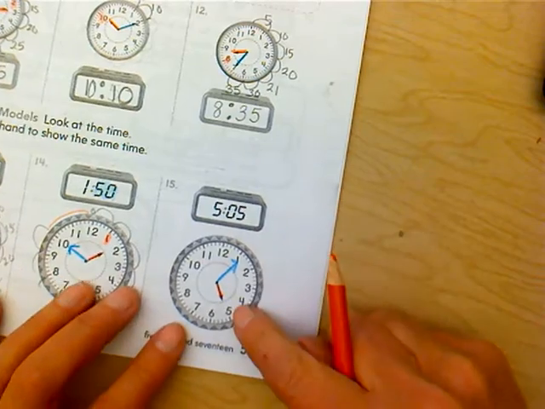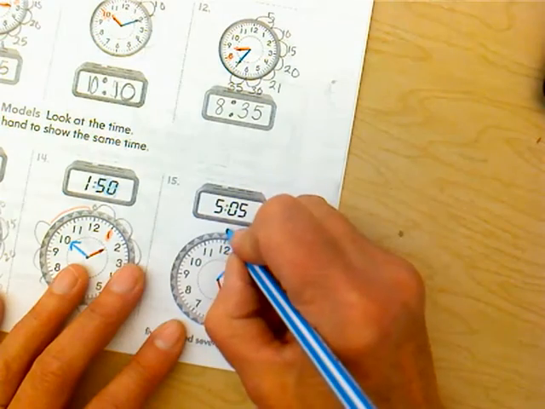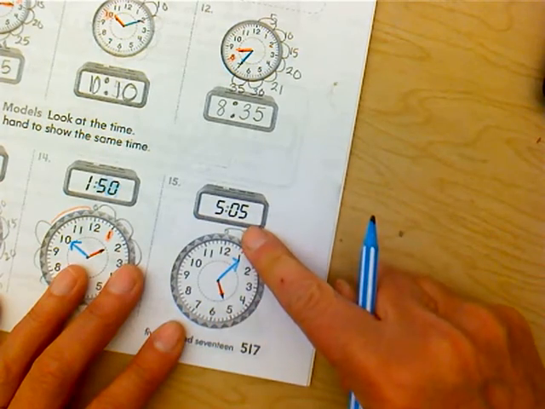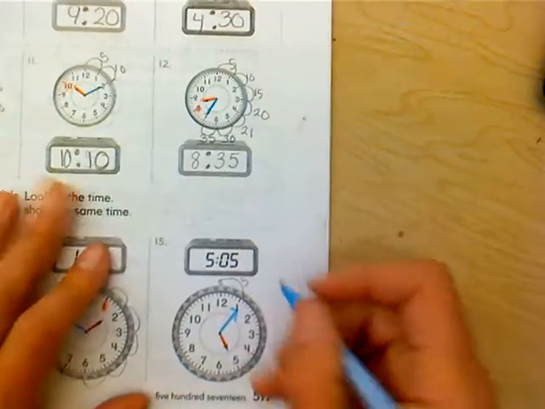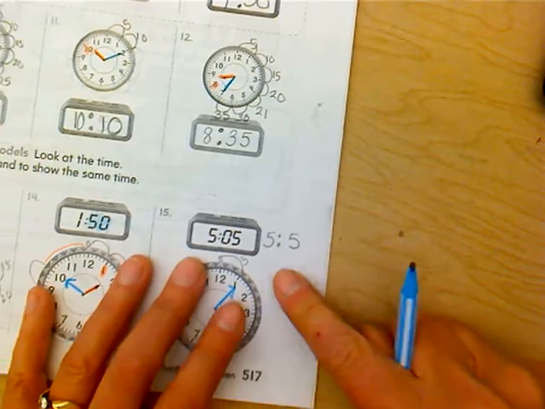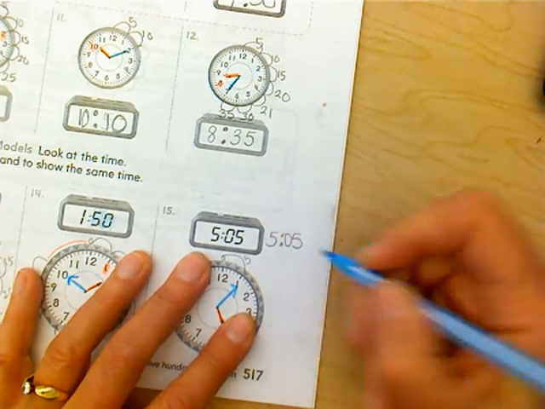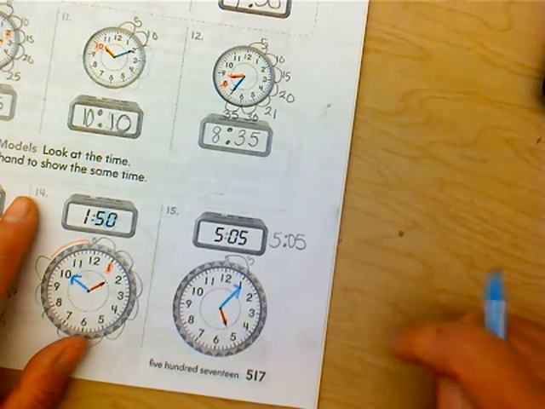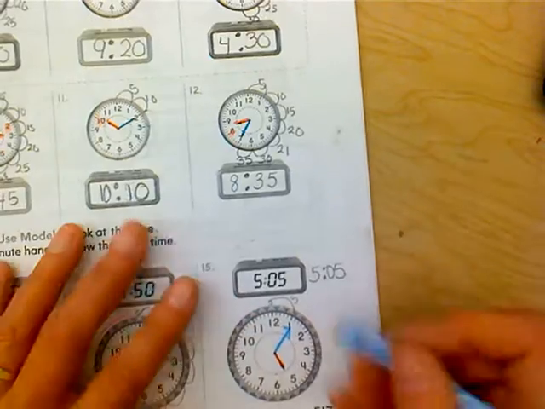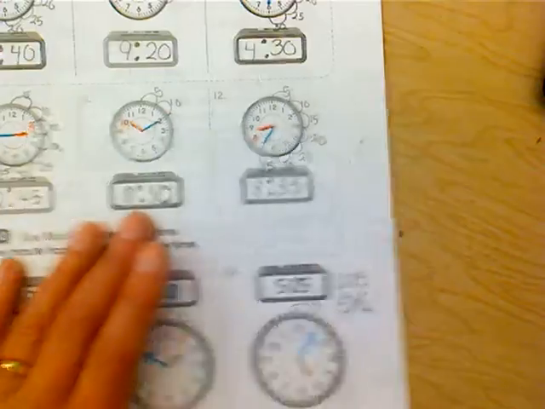Alrighty, and on this one, we are in the 5 o'clock hour, and we have counted from 0 up to 5, which makes it 5 minutes past the 5 o'clock hour. And if you wrote it like this, there is no such time as 5:5. So you need to make sure that you're showing us that there are 0 tens in that number. We have 5 minutes, not 10 minutes, but 5 minutes after 5. And if you wrote it like this, it is incorrect. And I saw a lot of kids doing that today.